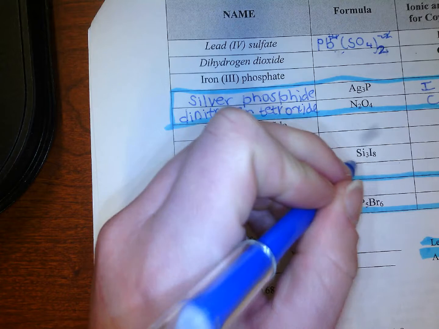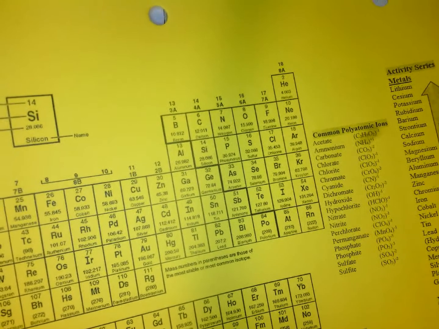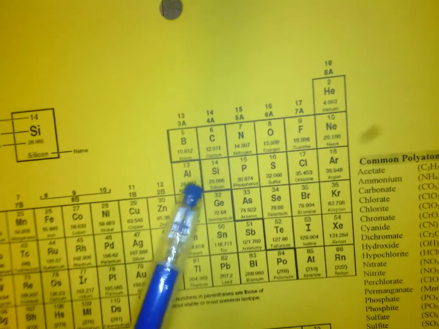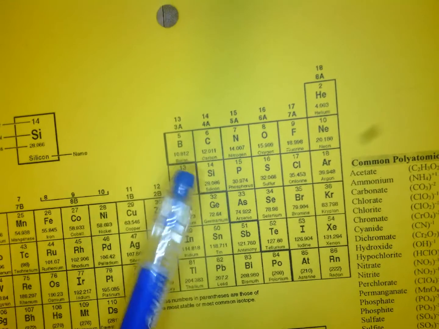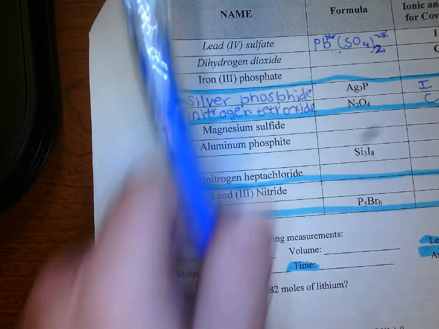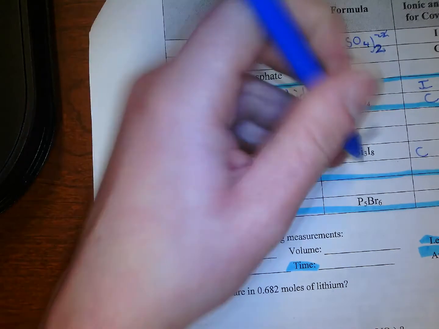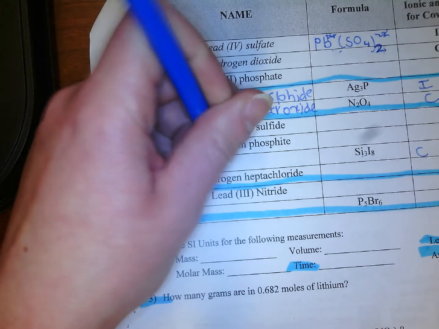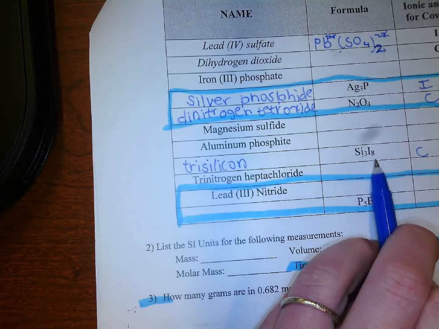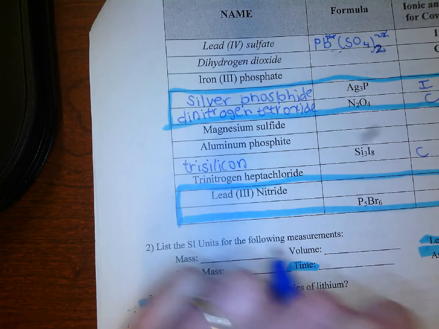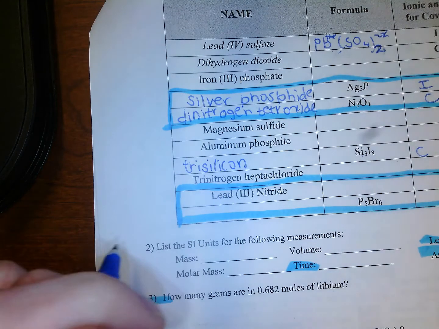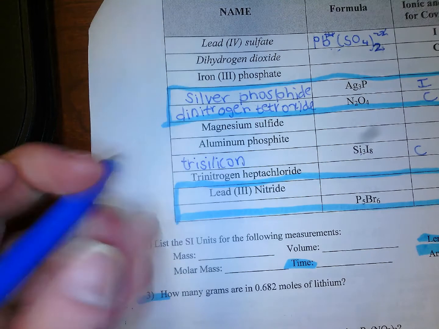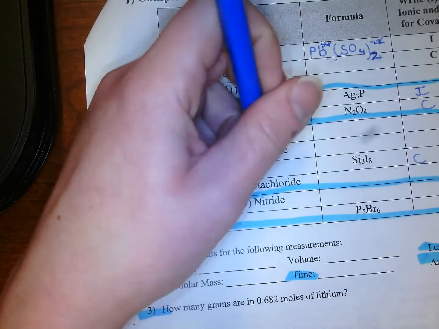First, look at this. Is it a metal or a non-metal? Silicon is a non-metal. It is technically a transition metal, but since it is on the right side of the stairs, we're going to consider it a non-metal, which means we're going to use the covalent naming system. There are 3 of them, so I'm going to say tri-silicon 8. Okay, so think about what that prefix is. Okay, that is octa.